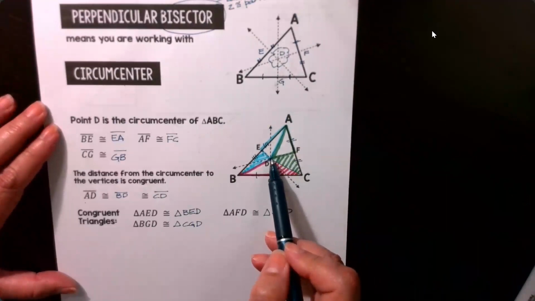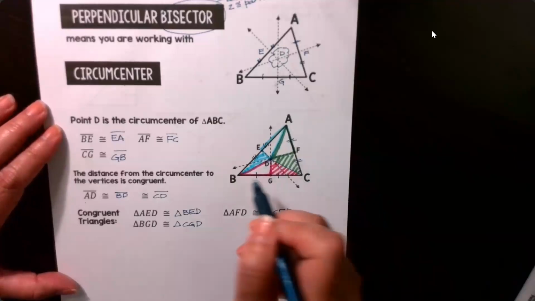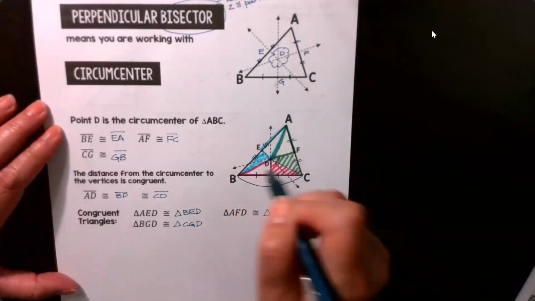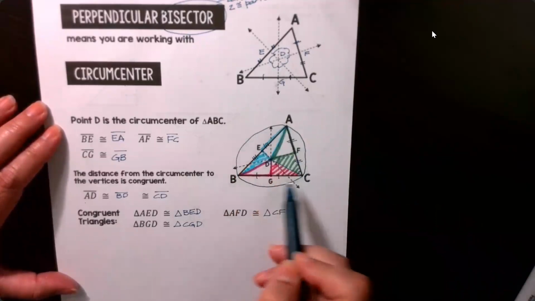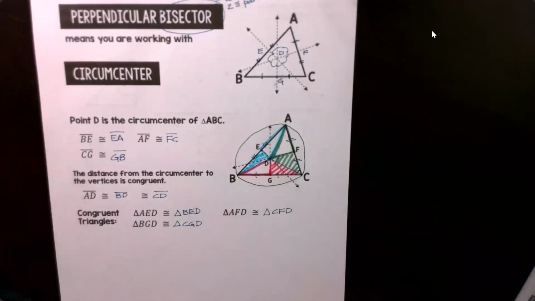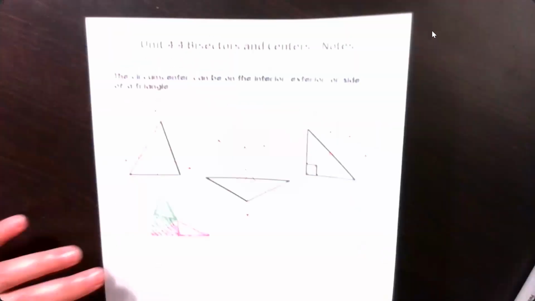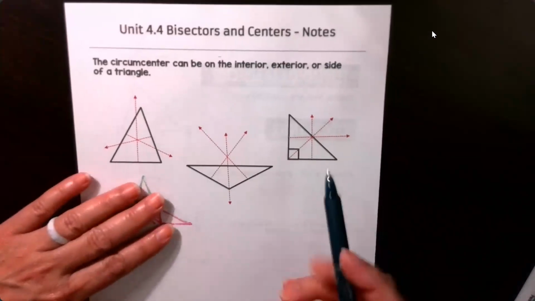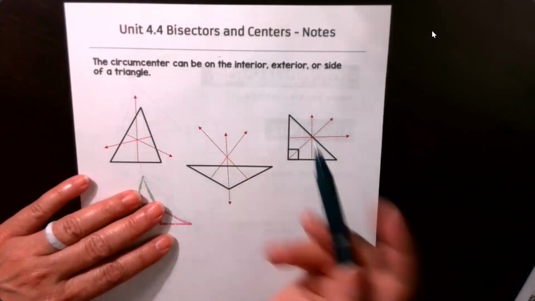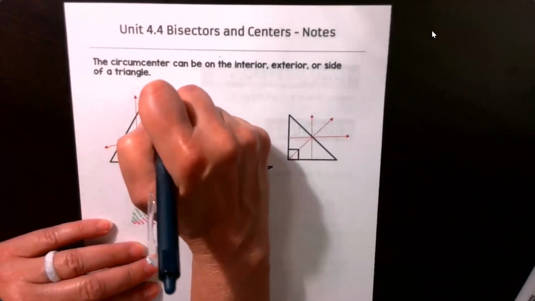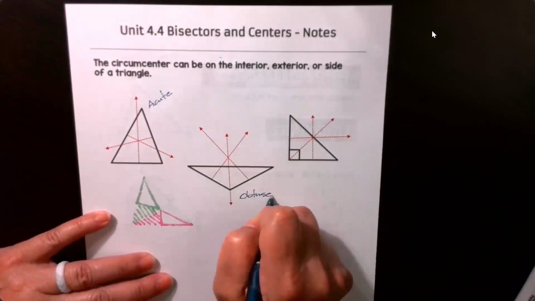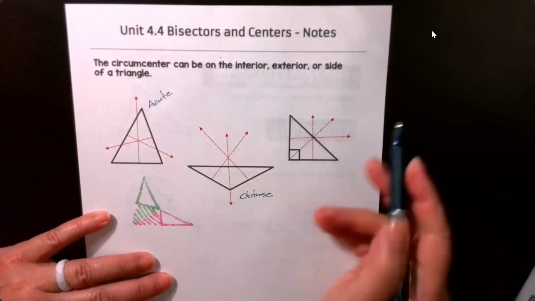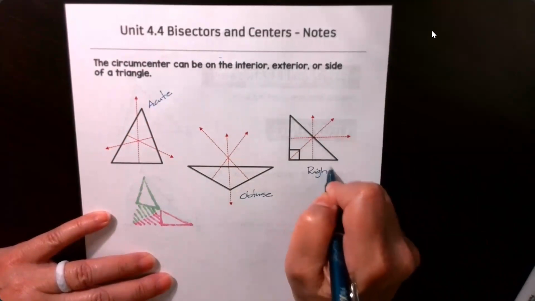Another piece of information for the circumcenter, kind of similar to the incenter: if you put the point of your compass at the circumcenter, you can draw a circle where the vertices of the triangle will be touching the circle. And again, continuing with the diagram here, your circumcenter can be on the interior if it's an acute triangle. It can be on the exterior if it's an obtuse triangle. And it will actually be on the triangle itself if it is a right triangle.